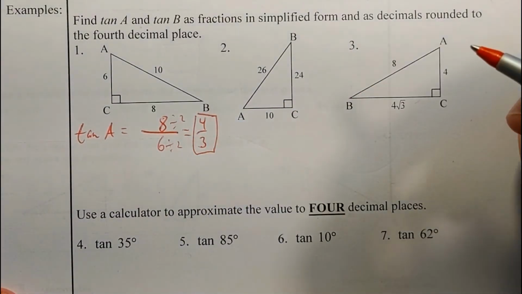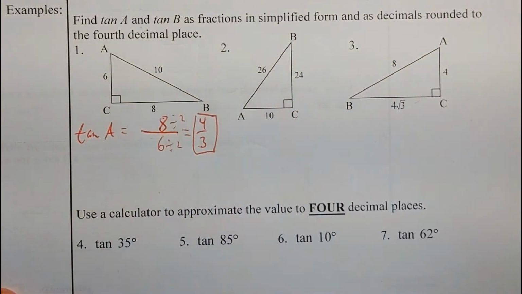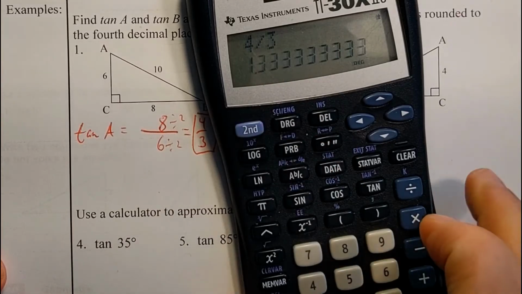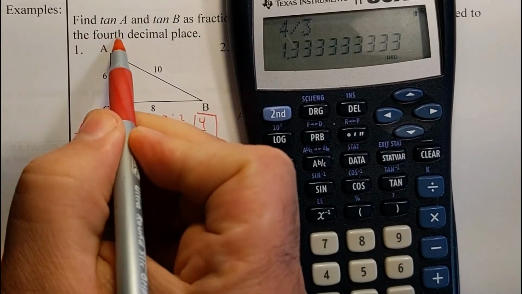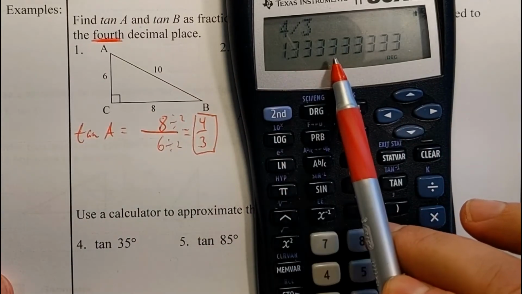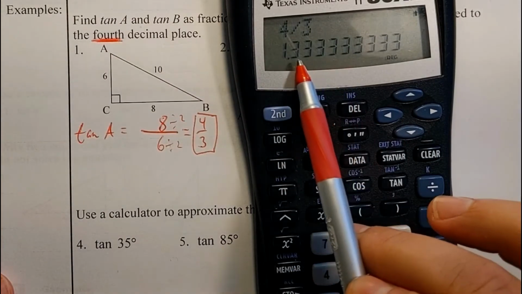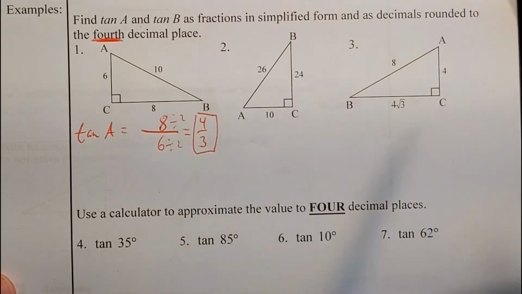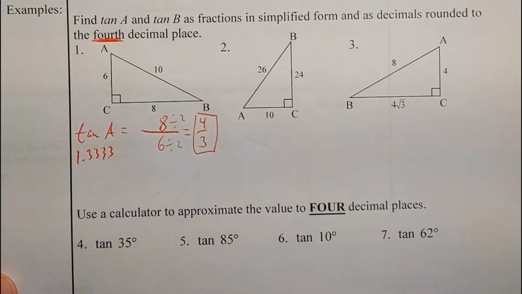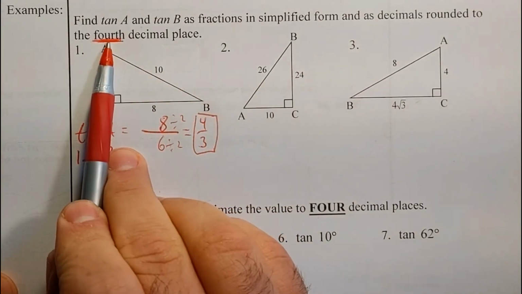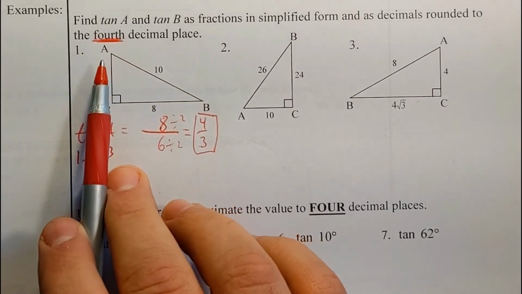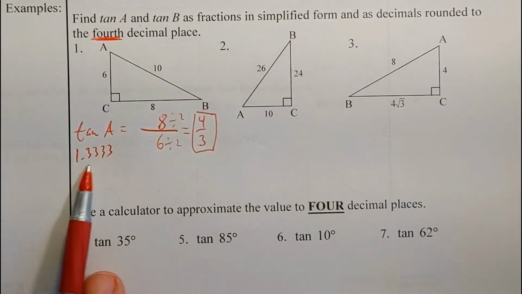If you're doing it as a decimal, you put it into your calculator, 4 divided by 3, and if it's more than 4 decimal places long, we're going to go to the 4th decimal place. So you need to come all the way out so that you have four 3's after the decimal place. So the tangent of A would be 1.3333. In the directions, it'll tell you how far to go. If it doesn't say, you can get away with going to the 10th. But because this is talking about the tangent, we're going to go 4 decimal places.